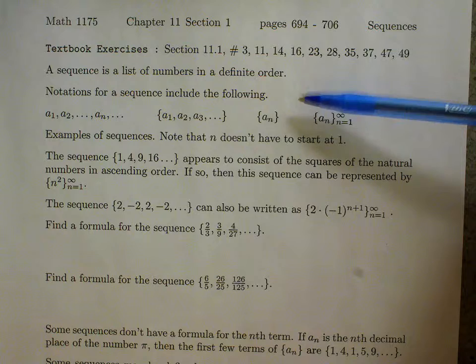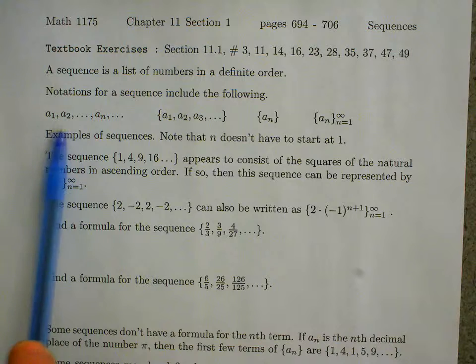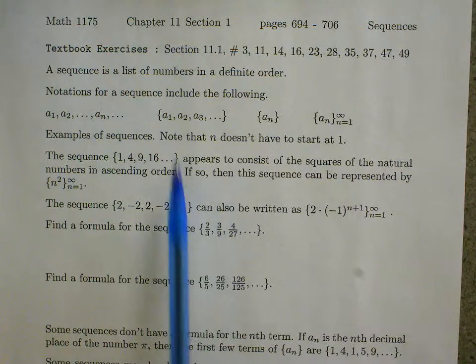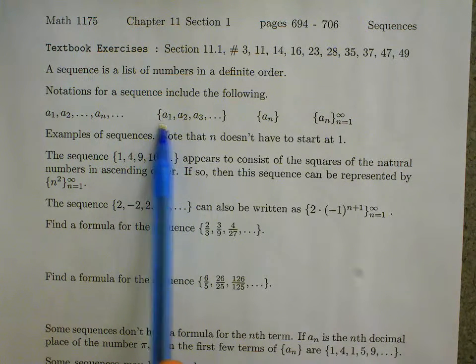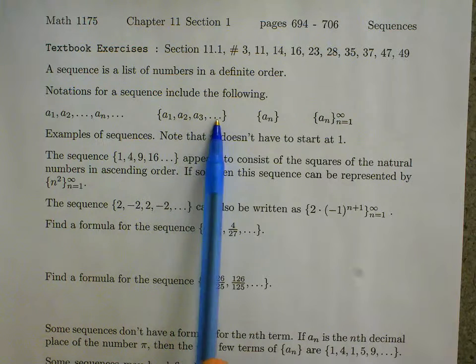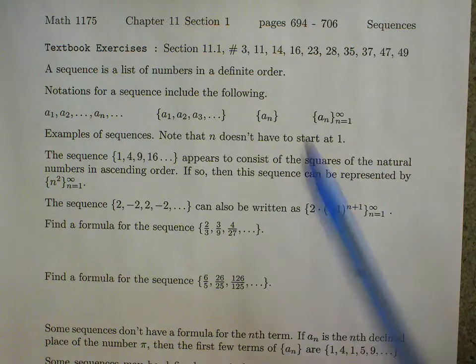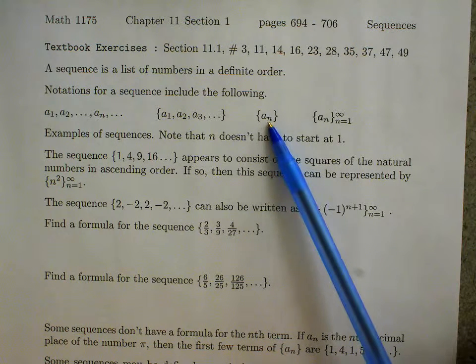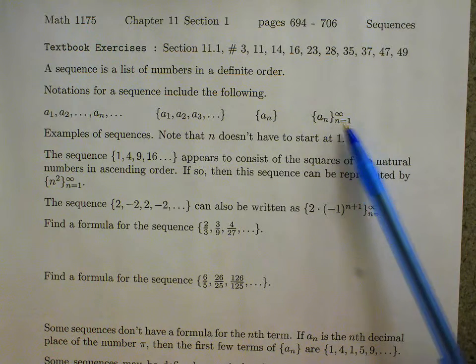There are various notations for sequences. So here's one way, a sub 1, comma, a sub 2, and so on. The 3 dots mean that it continues infinitely. The same sequence can be represented this way in brackets, a sub 1, a sub 2, a sub 3, and then dot, dot, dot means that it continues infinitely. Or you can just write in brackets a sub n. If you want to be a little more explicit, you can write in brackets a sub n, indicating that n goes from 1 to infinity.